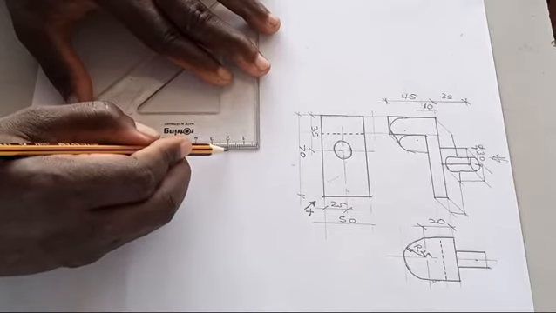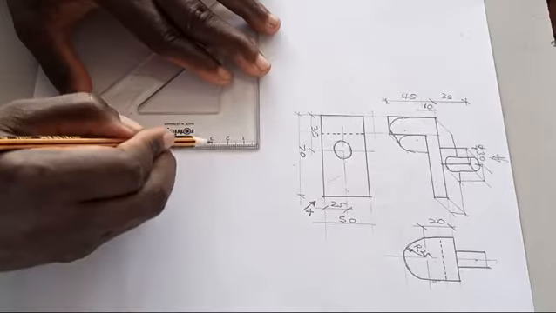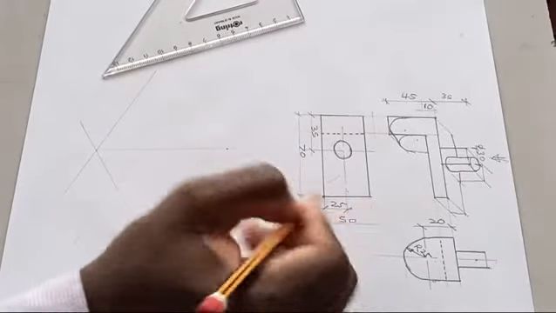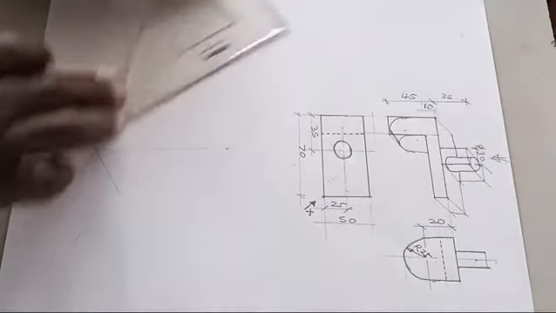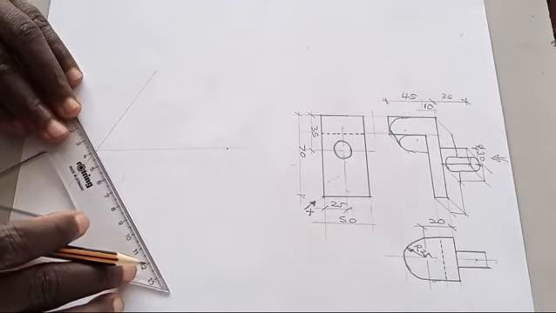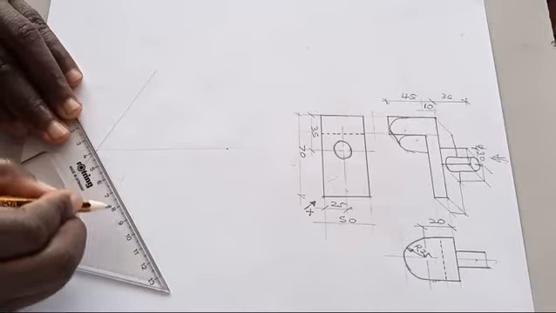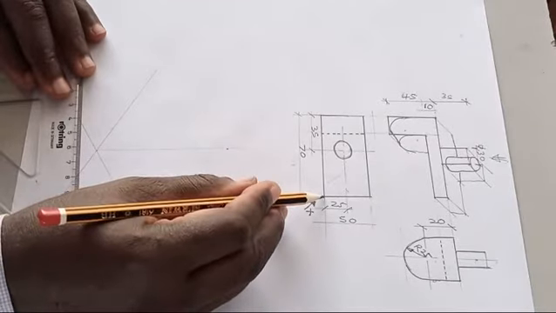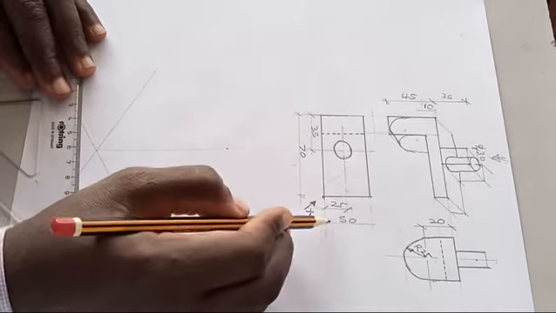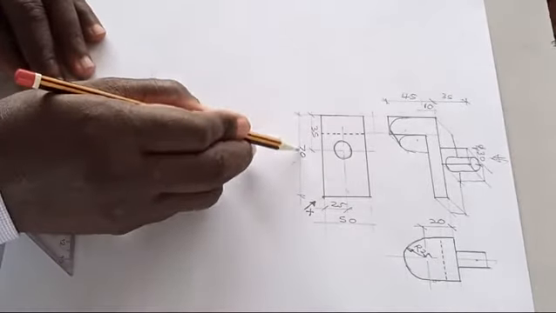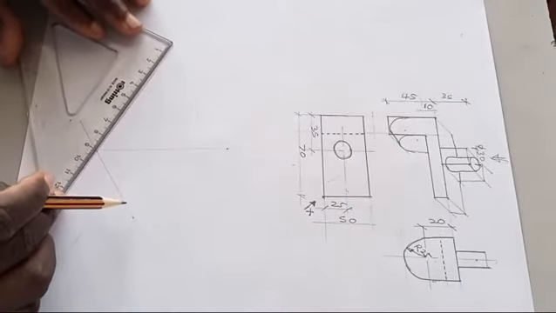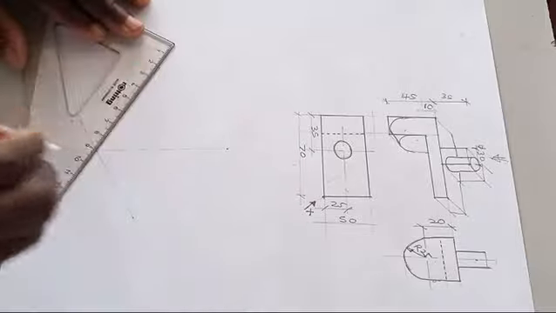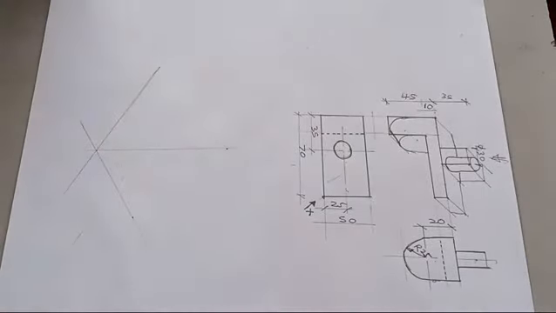This is 80. 50 is here. Now that is looking at this corner. Then the width this way is 50, so you measure 50 here. 1, 2, 3, 4, 5, 50. Now, because we are taking this as the lowest point, you have 50 here and you have 70 here. You can see it's 70, so we can measure at 70 here. 1, 2, 3, 4, 5, 6, 7. These are 70. Now, let us complete the box.